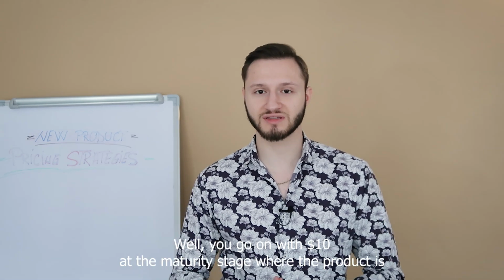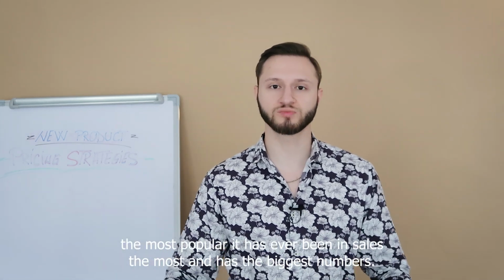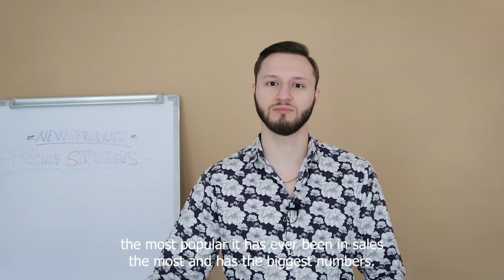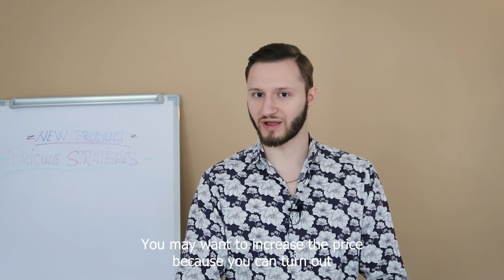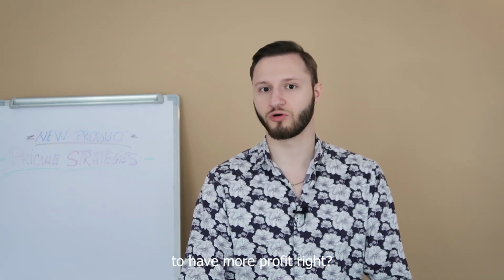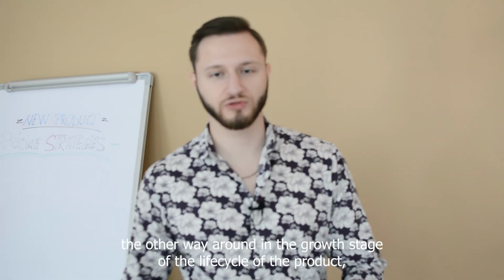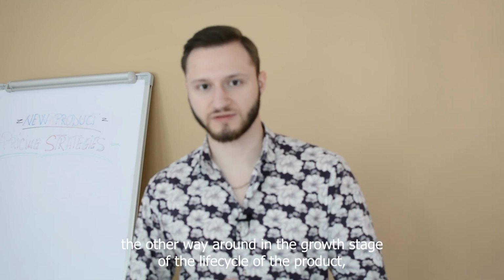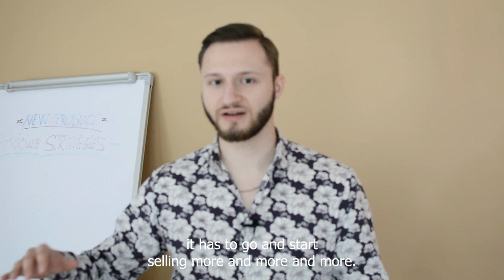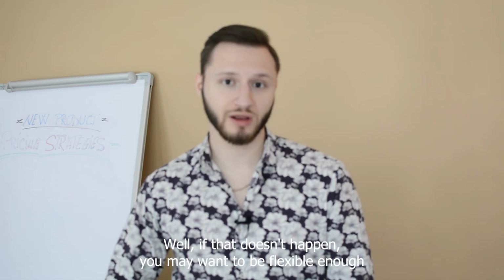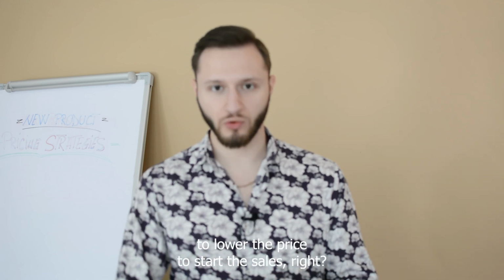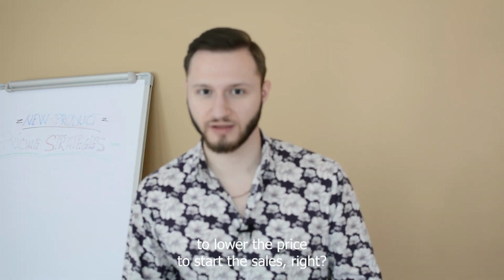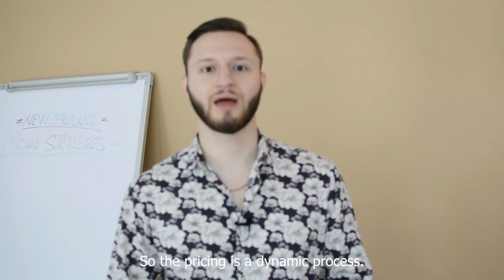At the maturity stage, where the product is the most popular it has ever been, sells the most and has the biggest numbers, you may want to increase the price because you can turn out to have more profits, right? And it of course can go the other way around. In the growth stage of the life cycle, the product has to start selling more and more. Well, if that doesn't happen, you may want to be flexible enough to lower the price to start the sales, right? So pricing is a dynamic process.